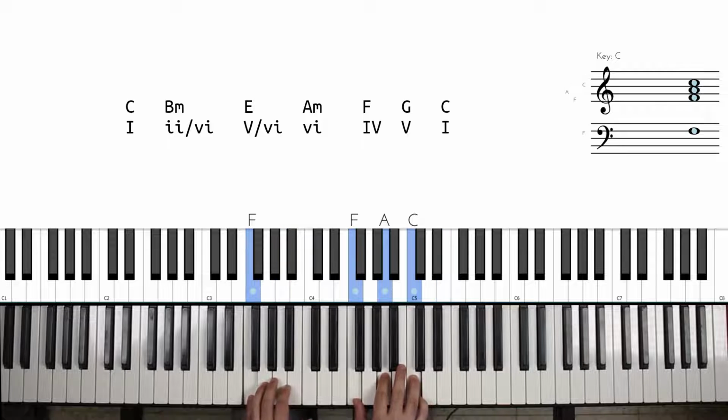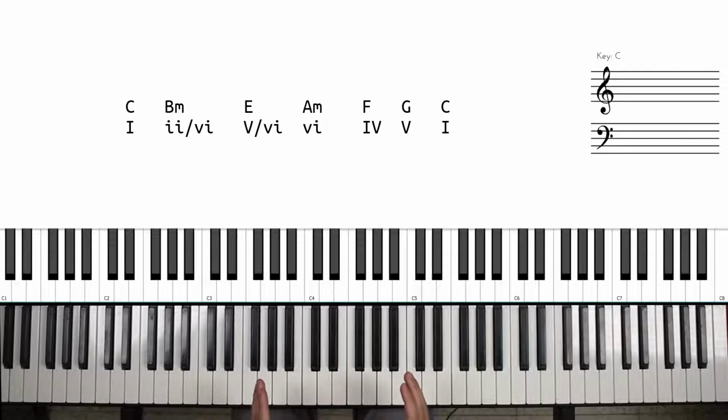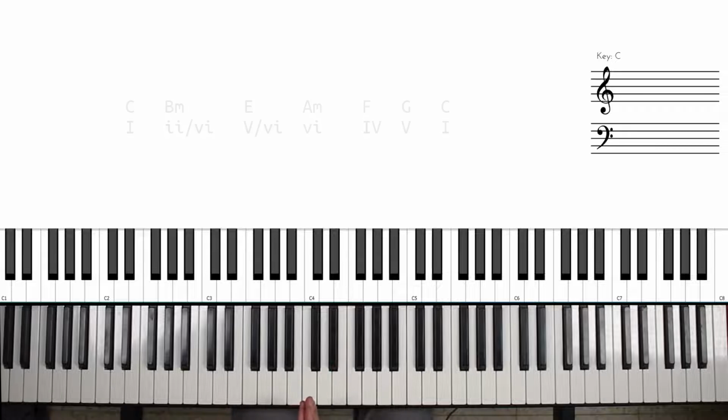And then you have, back to this key of C major, the subdominant, an F, to the dominant, a G, to the tonic, a C. So the B minor and the E are in the key of A minor. And you would say also that the E is the secondary dominant of A minor.